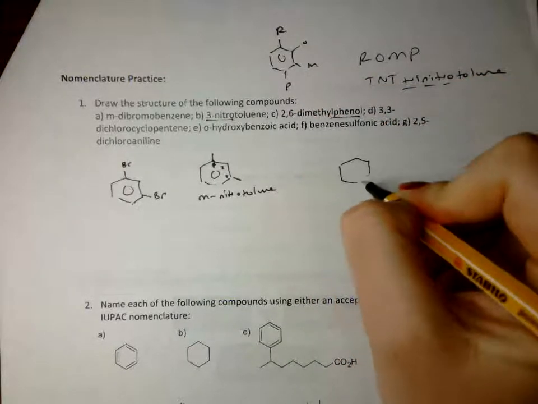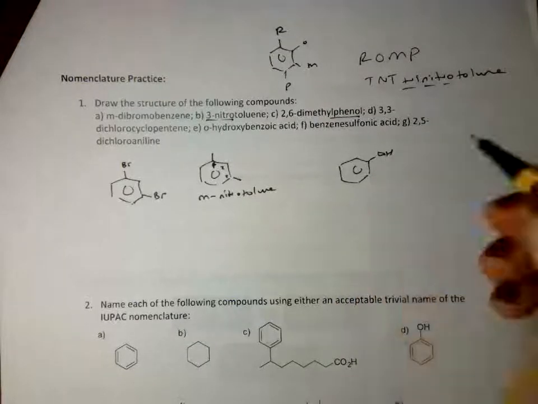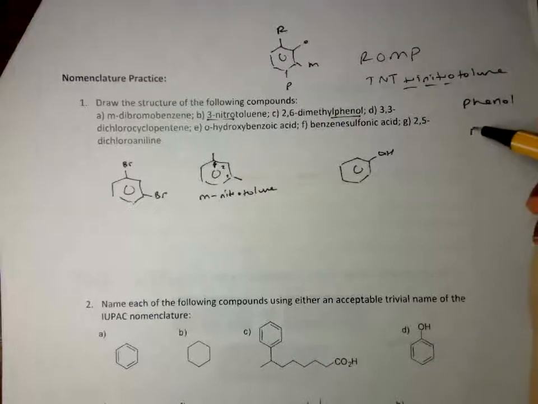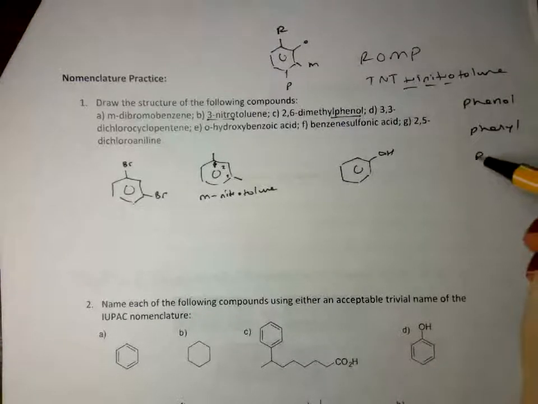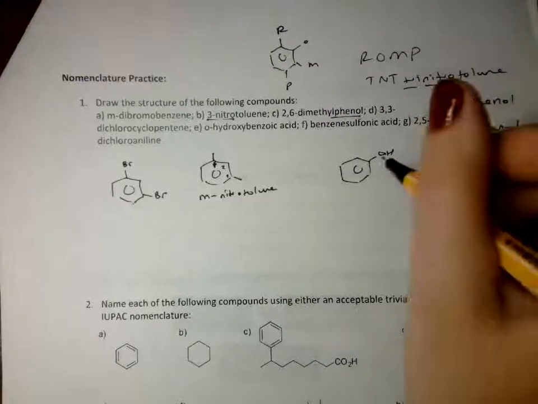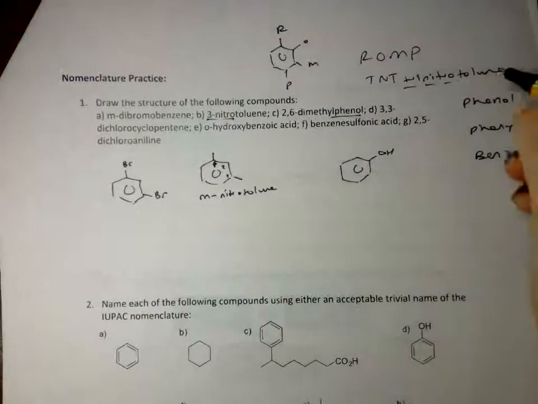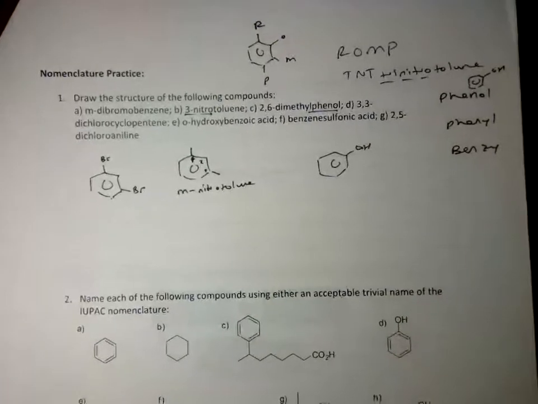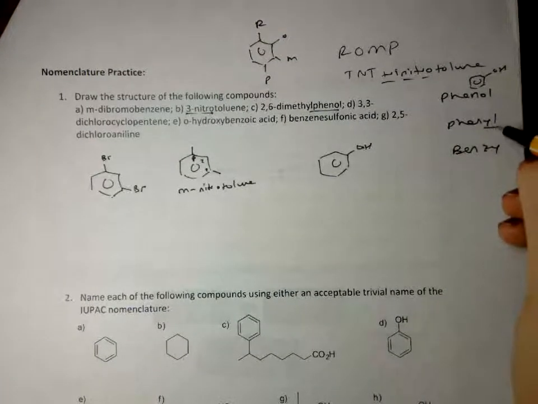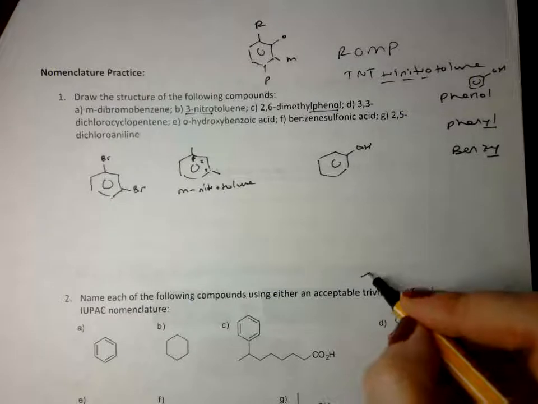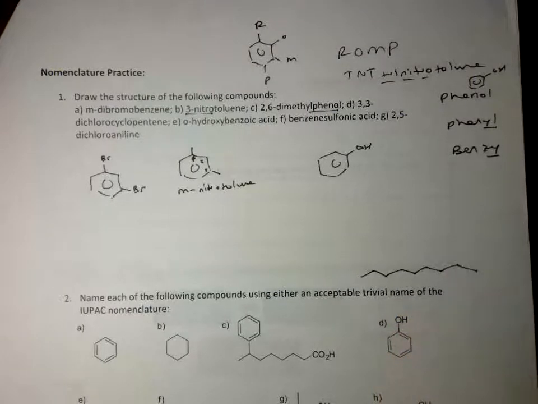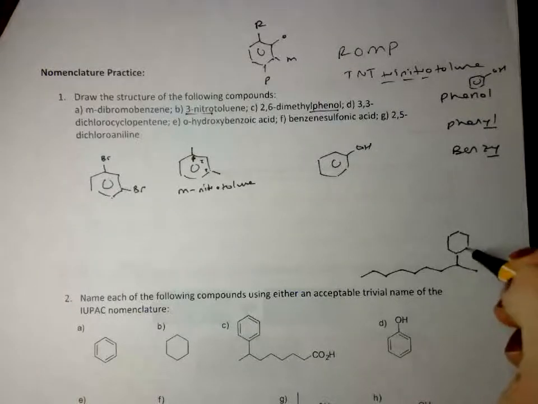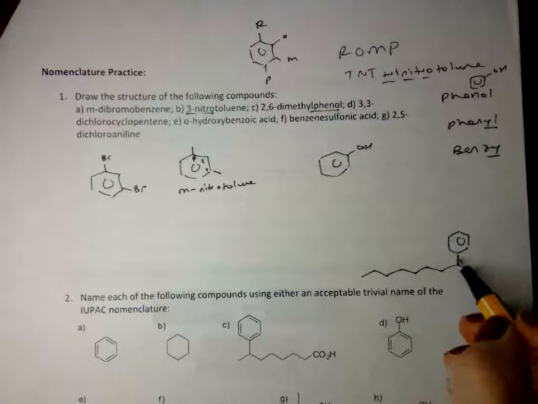C, dimethylphenol, so phenol is OH, and I think that this is a good time to remind you the difference between phenol, phenyl, and benzyl. So phenol is this structure right here. It's a parent chain. It has an OH on it. Phenyl and benzyl, the YL tells you these are both substituents. So if you have a longer parent chain, off of that parent chain, if you have a direct attachment of a benzene, that's a phenyl.